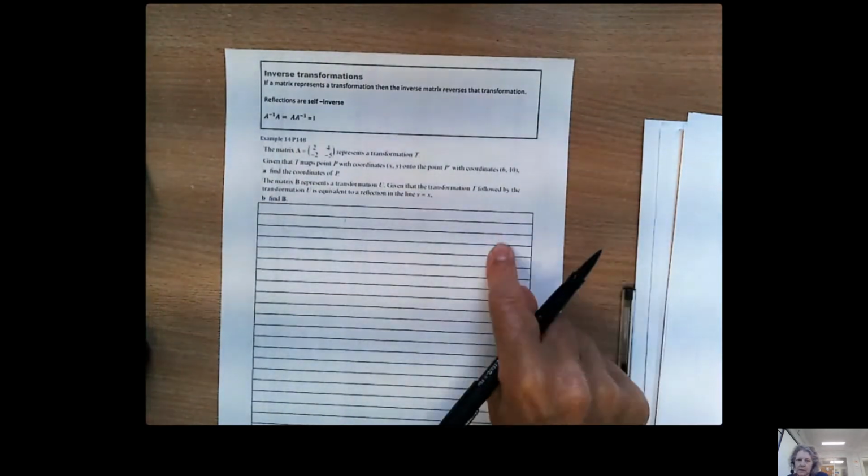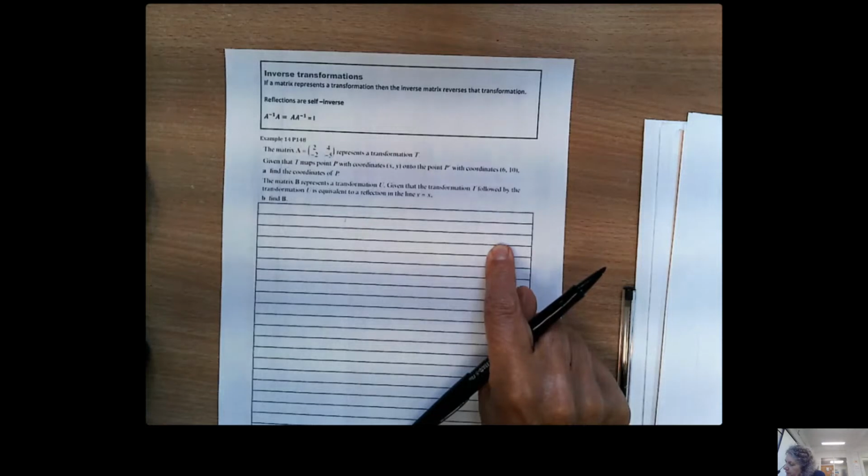Let's just get the visualizer to focus a bit better. A rotation of 180 degrees would also be self-inverse, because if you do a 180 degree rotation and then another 180 degree rotation, you'll get back to where you started. So let's see how this works out.